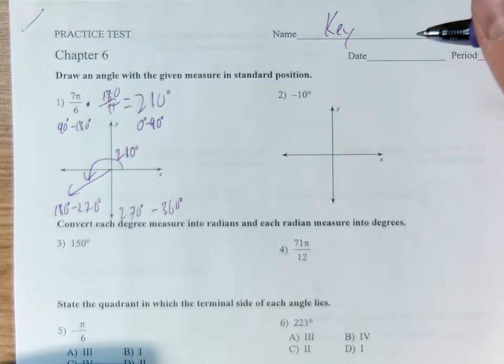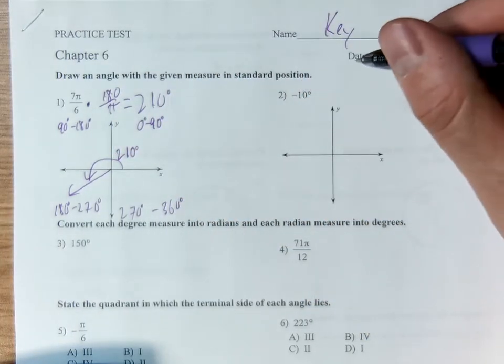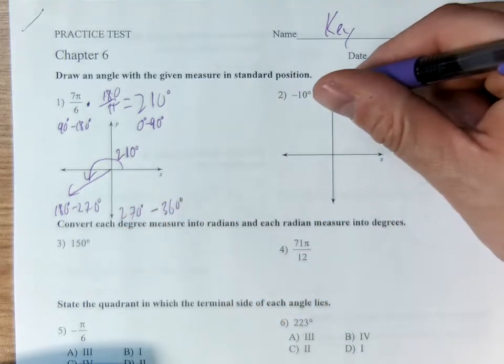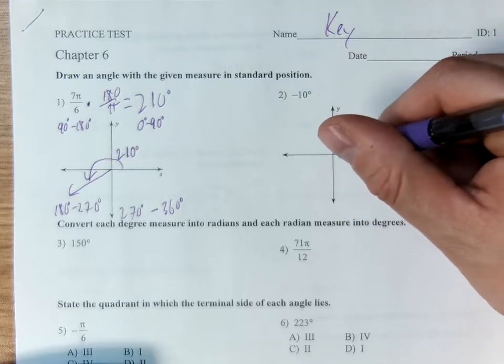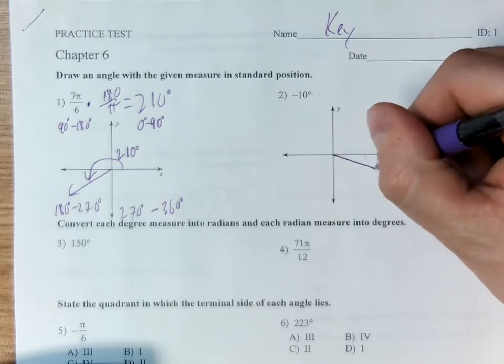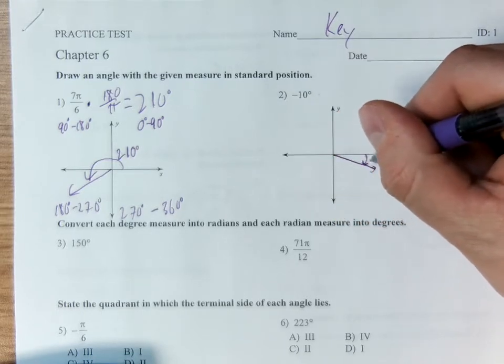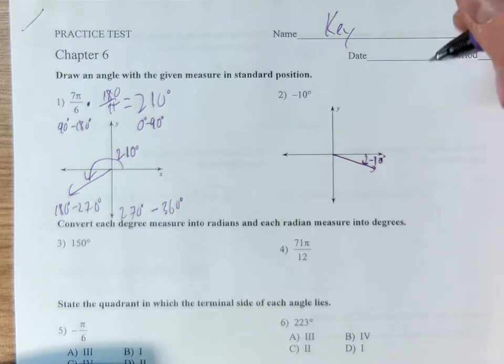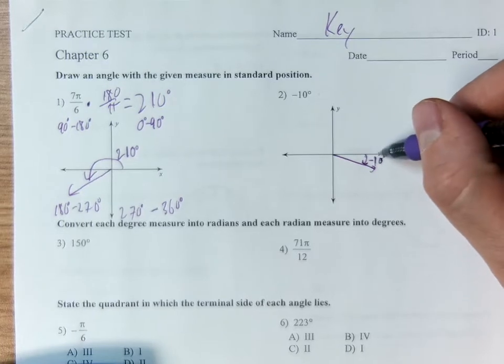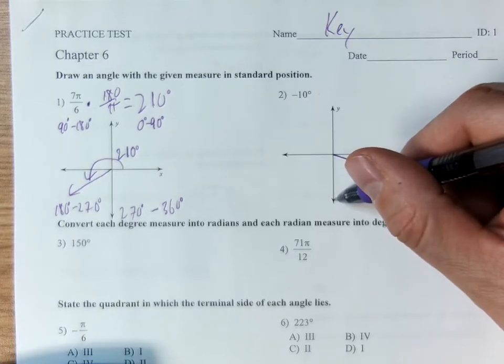This, negative 10 degrees, you might want to make that into a positive measurement by adding 360 to it. So negative 10 is the same as positive 350. So it's in quadrant 4. So there's negative 10 degrees in quadrant 4. Or you can think of it as 0 through negative 90 would be quadrant 4.